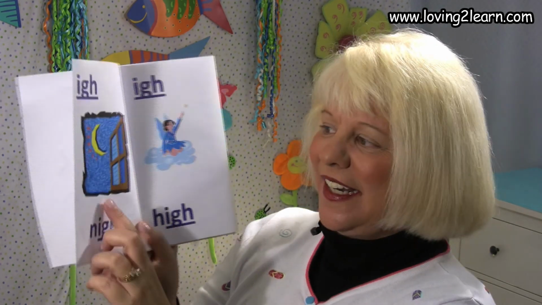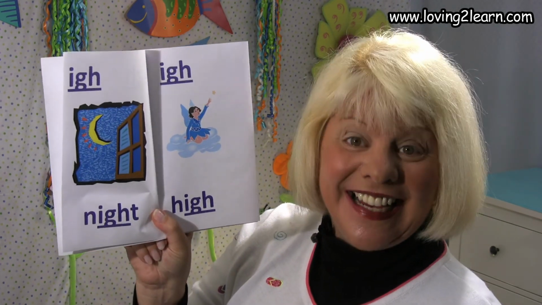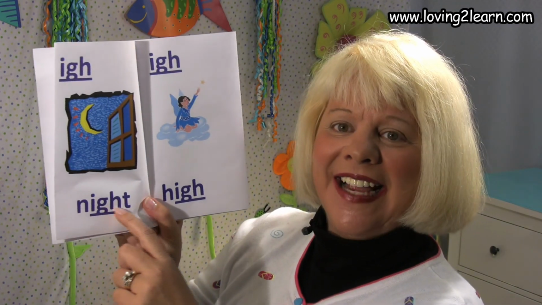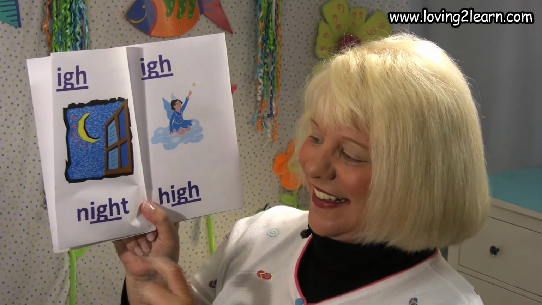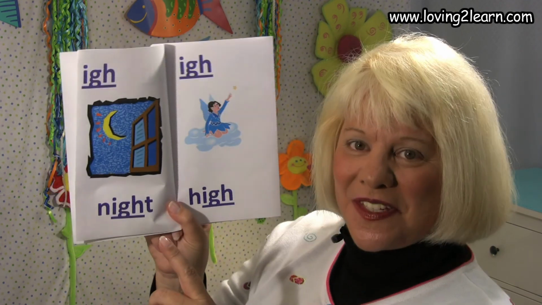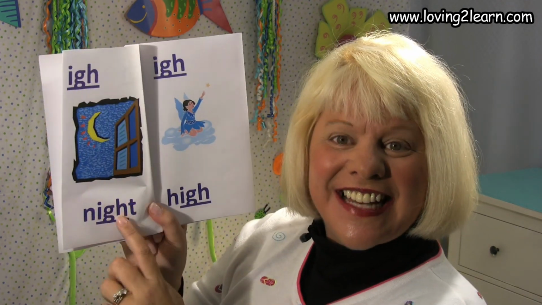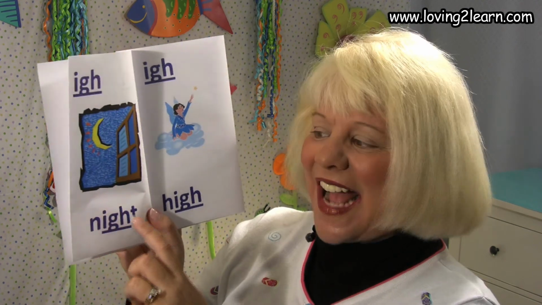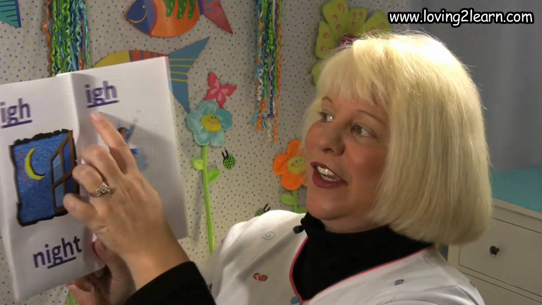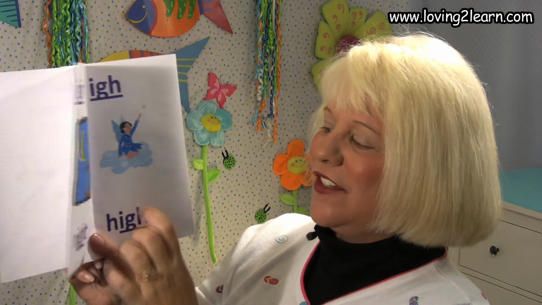Here we have the IGH. Here's a picture of night. Here's the word night. Where do you see the IGH in the word night? It's in the middle, isn't it? So we're going to read this page. IGH, night, I. Read it with me. IGH, night, I. One more time. IGH, night, I.